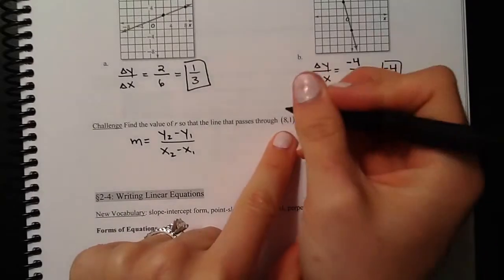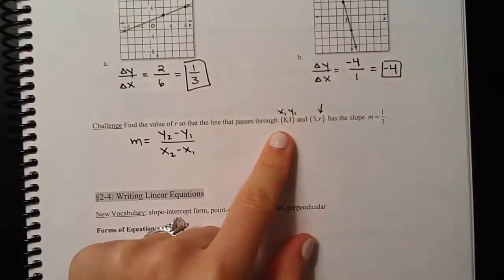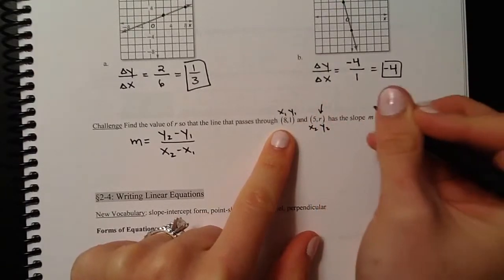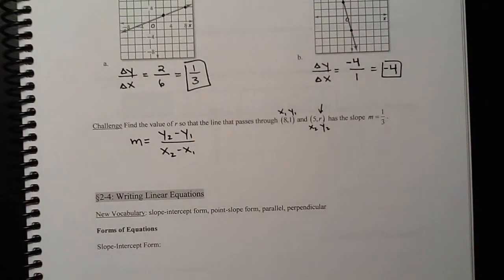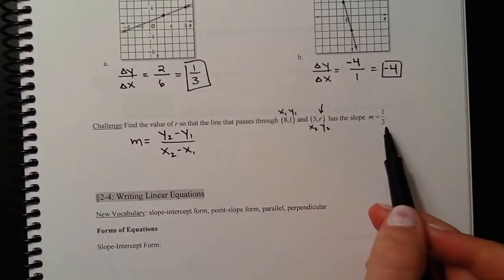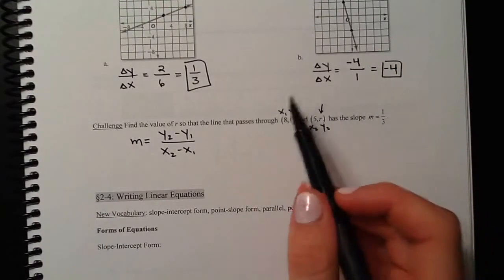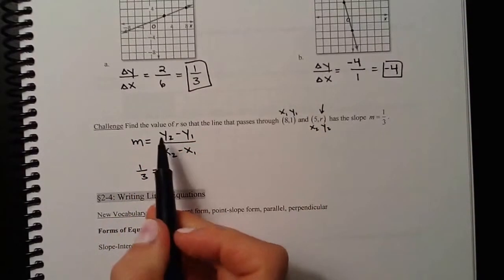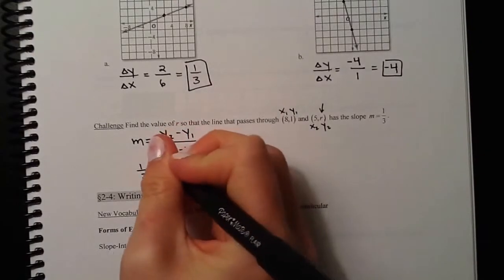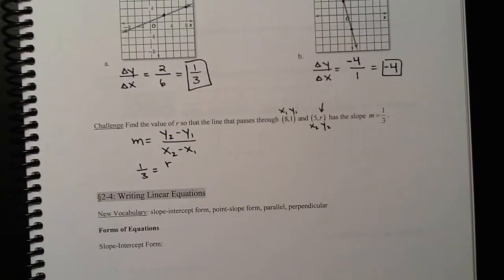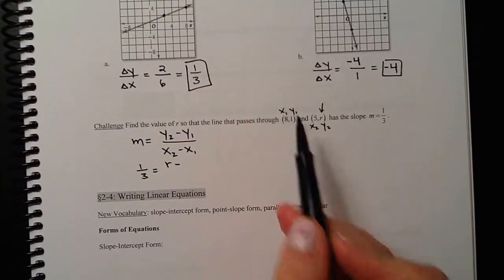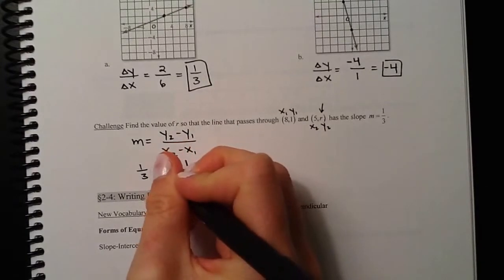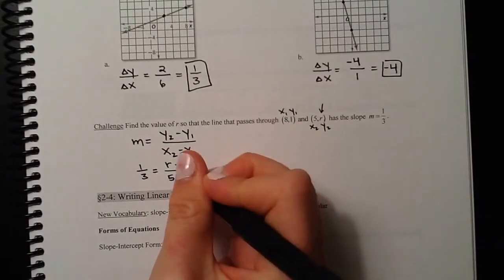So here's what we know. We've got our first point, x1, y1. Remember I said it helps to label them. This point we can write x2, y2, and then this is m. So rather than what we were doing on the previous page where we know all this stuff, but we don't know this, we know what the slope is, we're missing one of these pieces. So let's fill everything in that we know. M is 1/3. Y2 is what we don't know, that's r. So we're just going to fill in an r, and that's our variable that we're going to solve for. Minus y1, which is 1, over x2 is 5, minus x1 is 8.